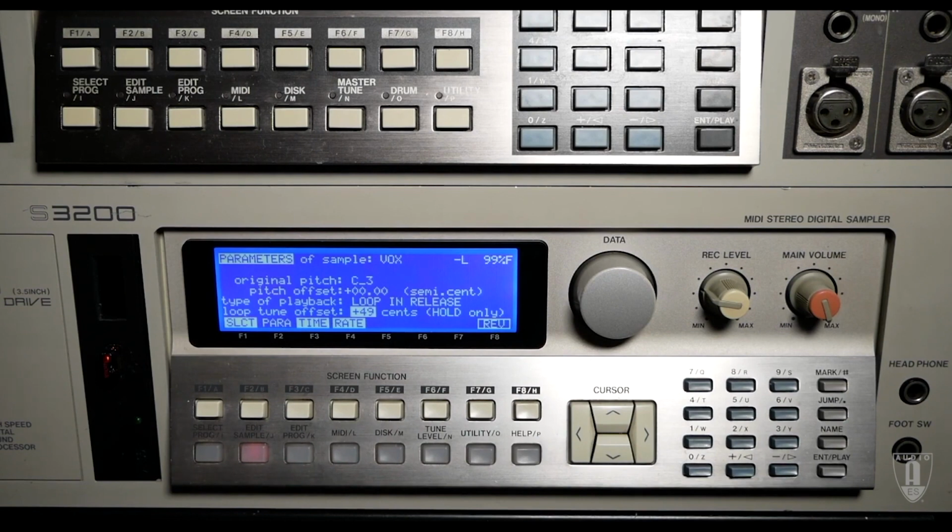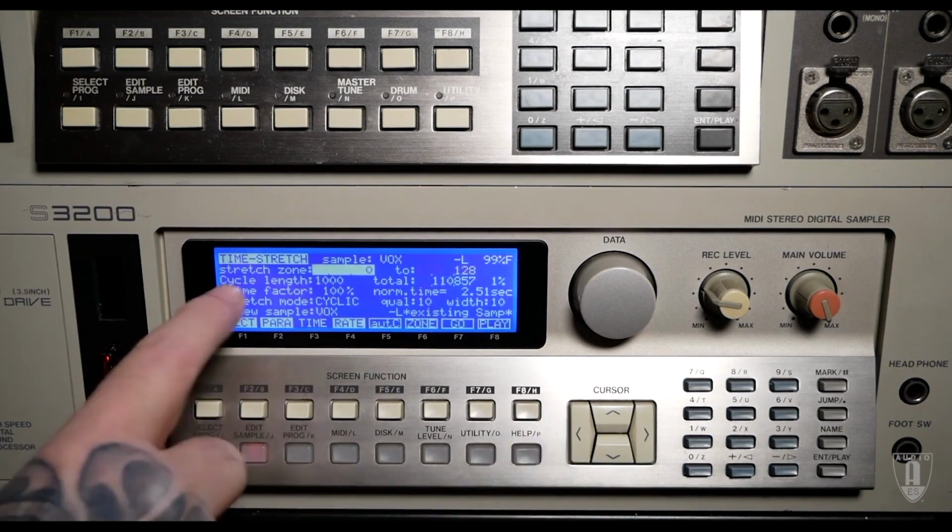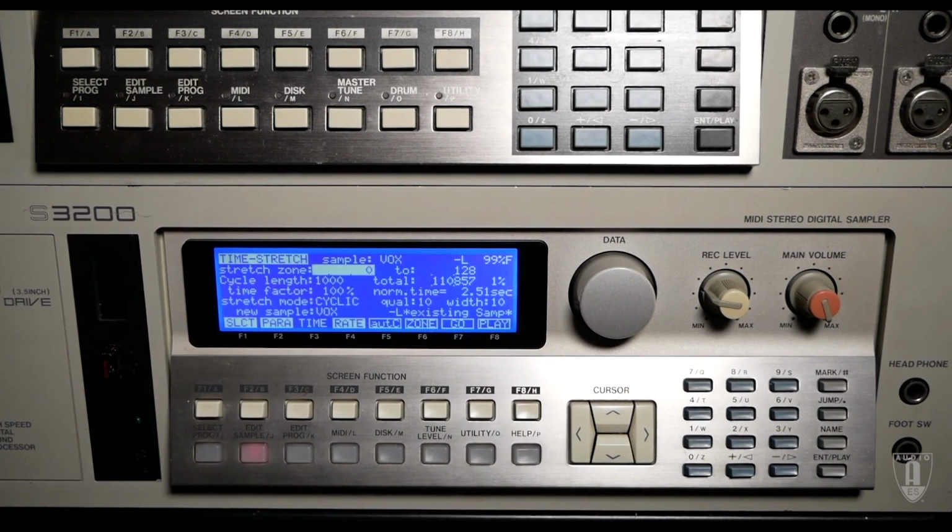Now, these can all be useful parameters, particularly when we get into creating these huge kicks, because often we have to adjust the original pitch when layering. But what I really want to talk about in this session is the classic time stretching of the Akai samplers. And we're going to get that under F3 time there. So I've got to explain some of these because it can seem a bit strange when you first look at all this. First of all, we have the stretch zone here. Now, this is how much of the sample we want to stretch or time compress.